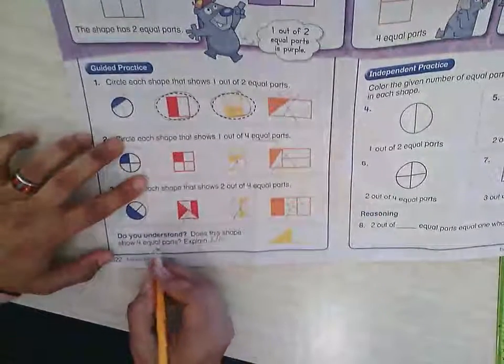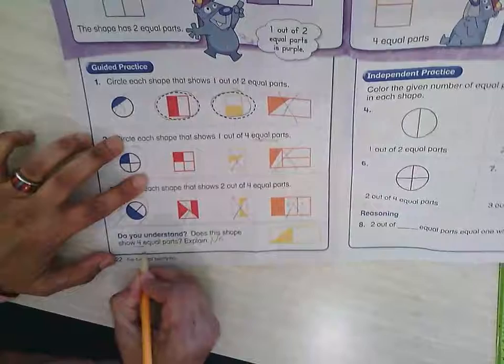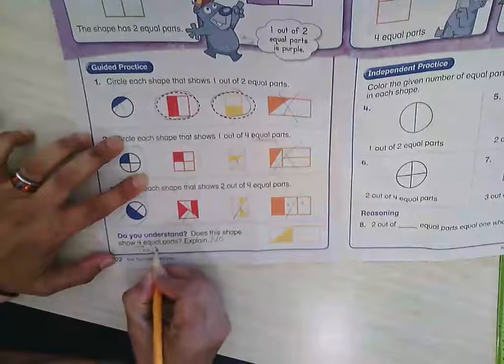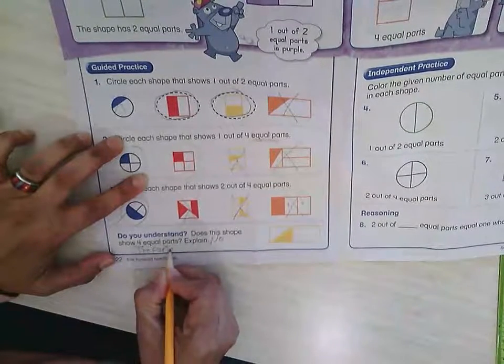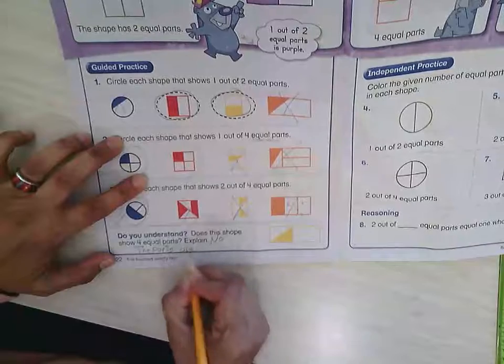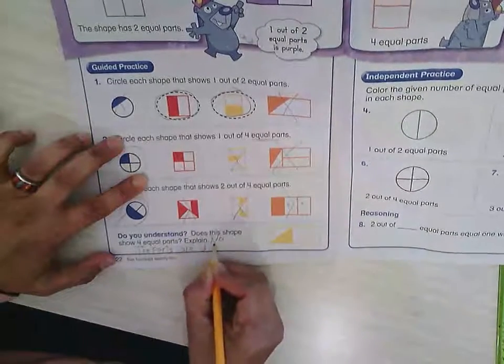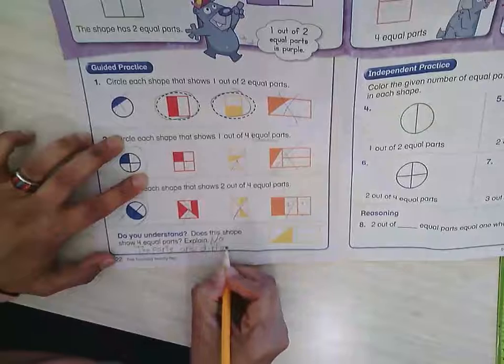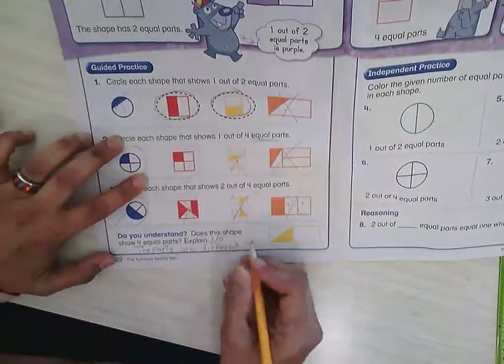So I'll write down that the parts are different size.